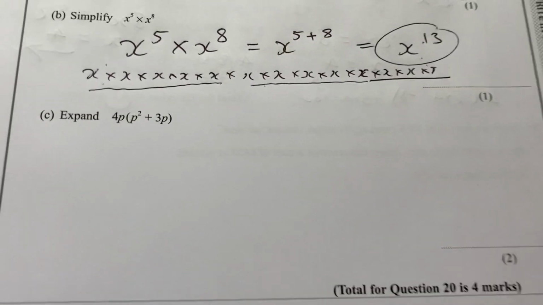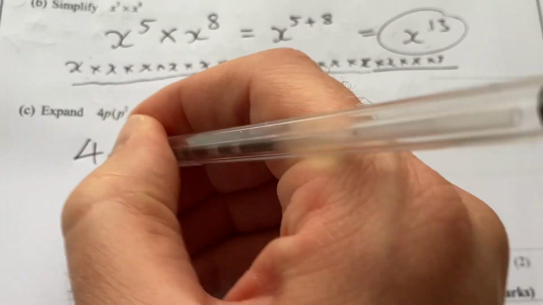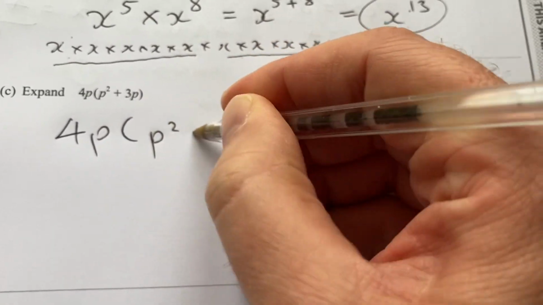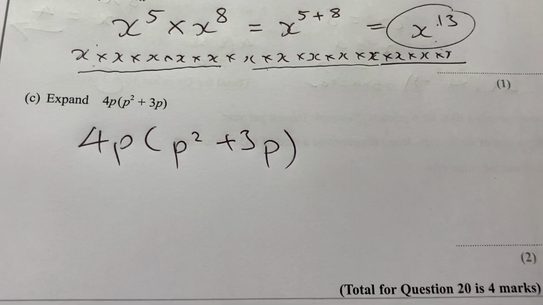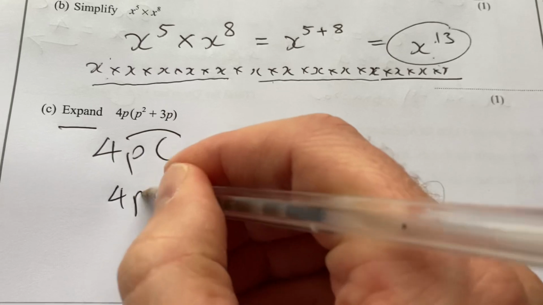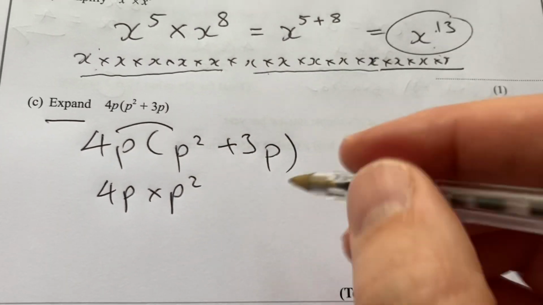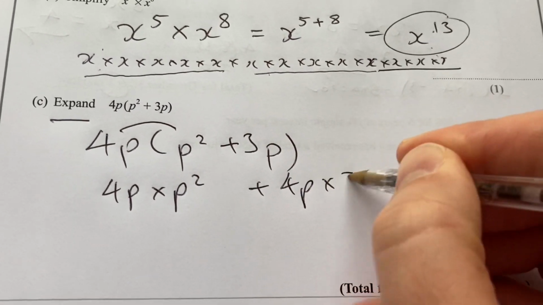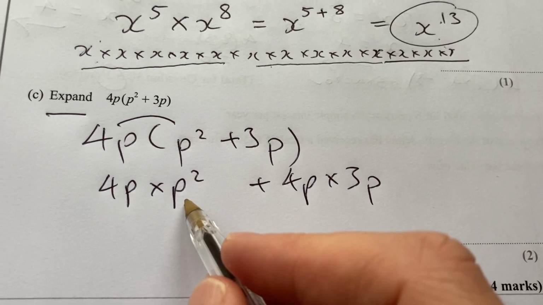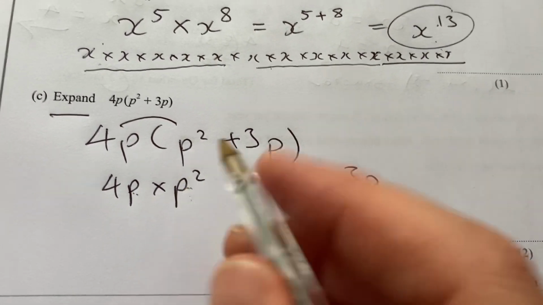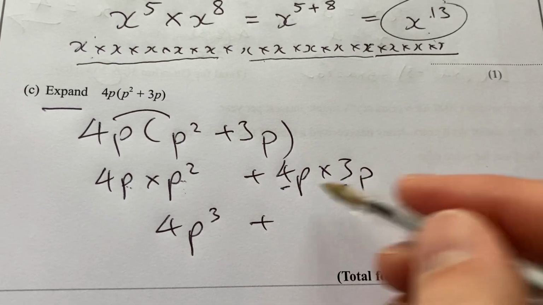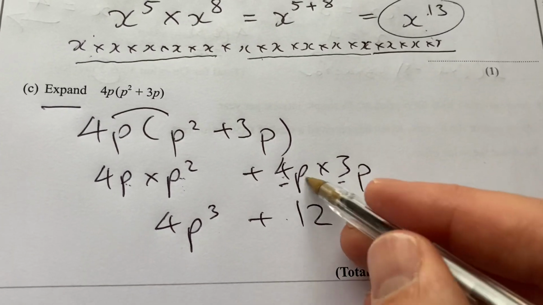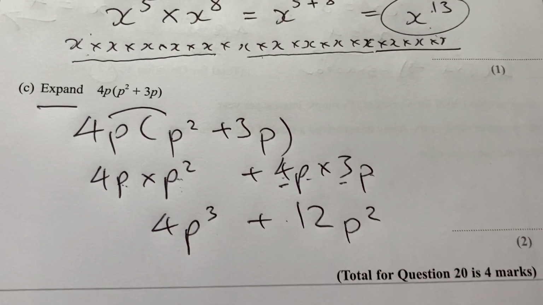Now, there's some more algebra. We're expanding this. It's 4p times p squared plus 3p. Okay, so there's no equals, it's not an equation, it's just expand. 4p times p squared and then 4p times 3p. 4p times p squared, well, we can use index laws there. That's 4p cubed. Do the numbers first. 4 times 3 is 12. P times p is p squared.